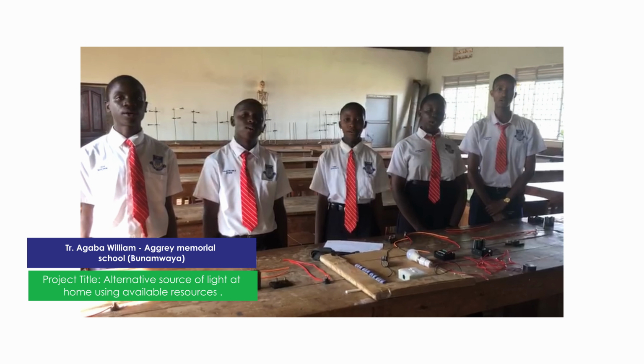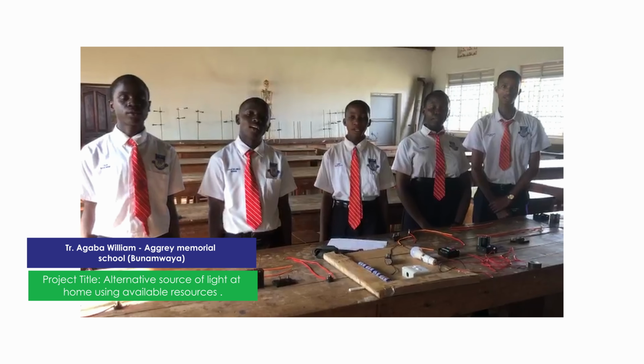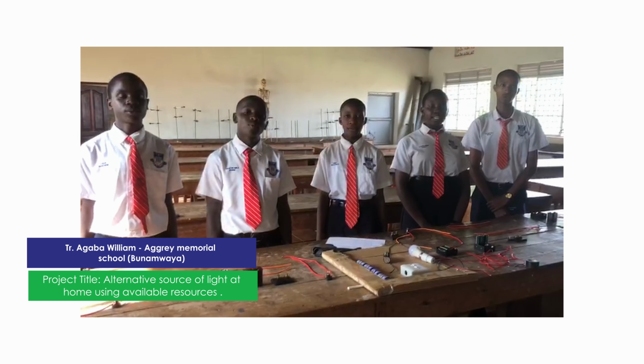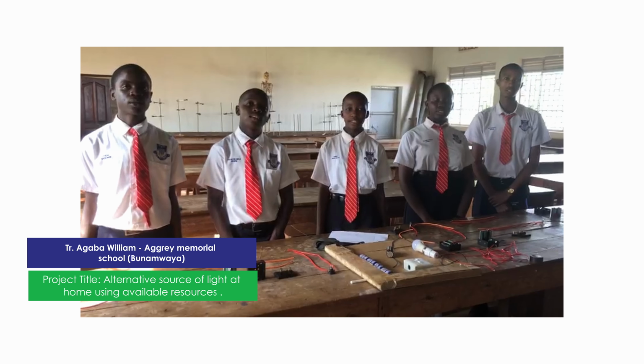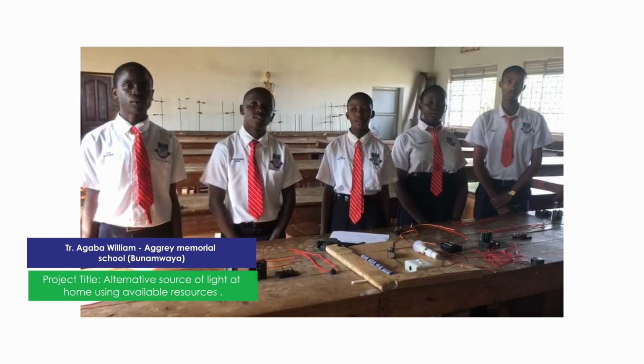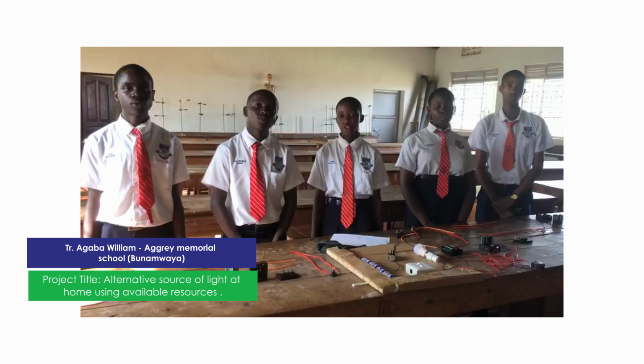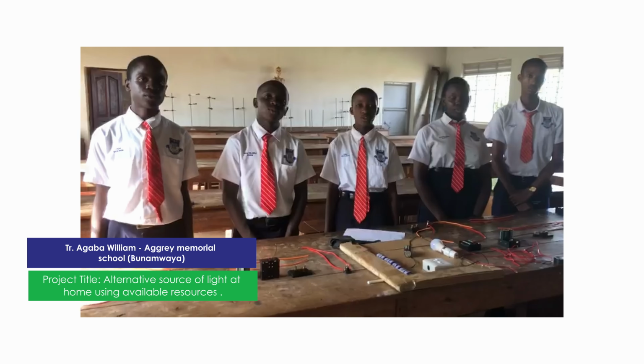We are students from Agri-Memorial School, Namaya. We are going to present a project with an aim of providing an alternative source of light at our homes in case electricity goes off, using available resources.